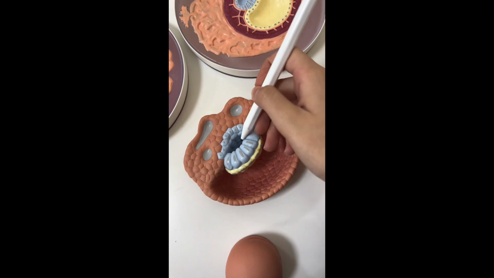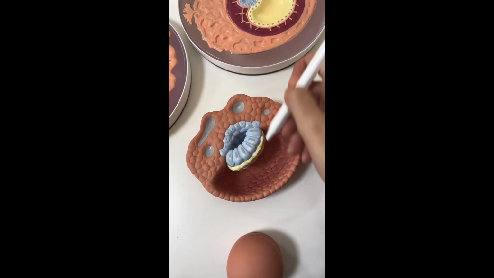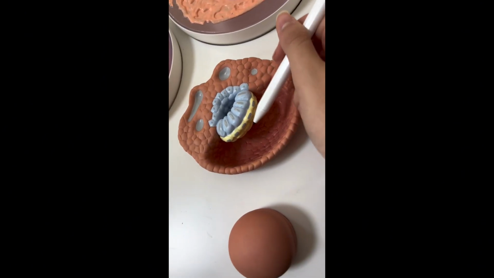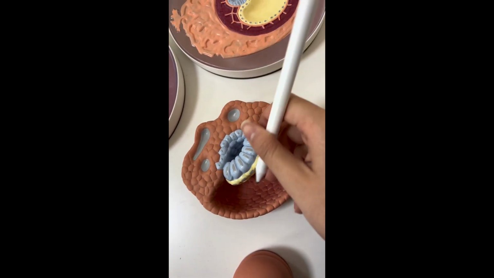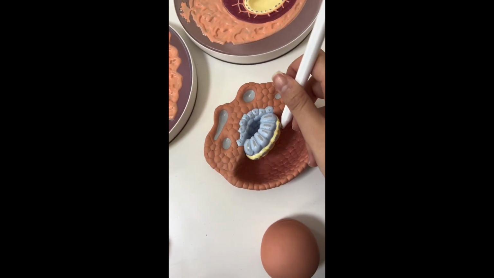And then since here it differentiated already, here is the epiblast, and here is the hypoblast. How do we know this is the epiblast? Because it's high columnar, and the hypoblast is cuboidal, right? So the epiblast is going to later give us what? Ectoderm, and hypoblast is going to give us endoderm.